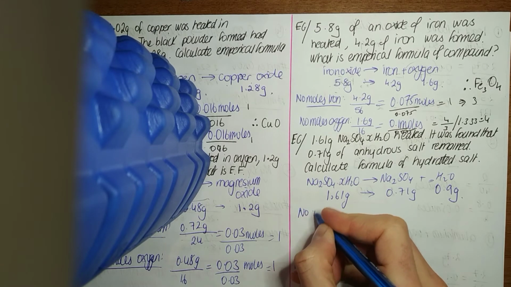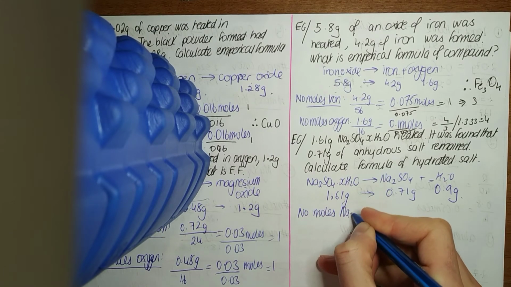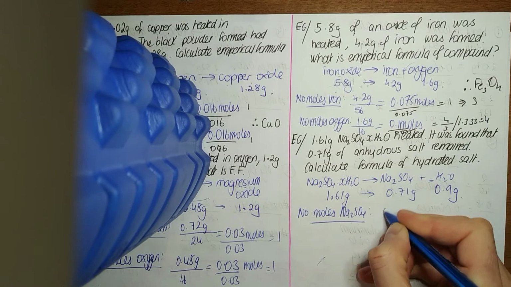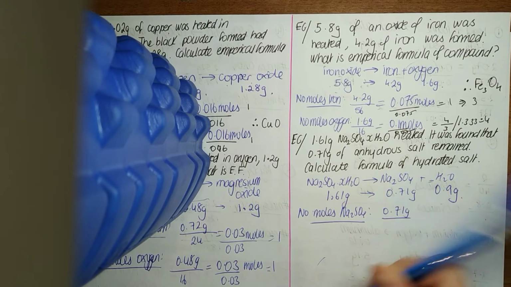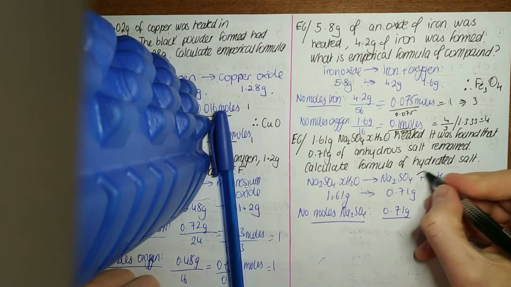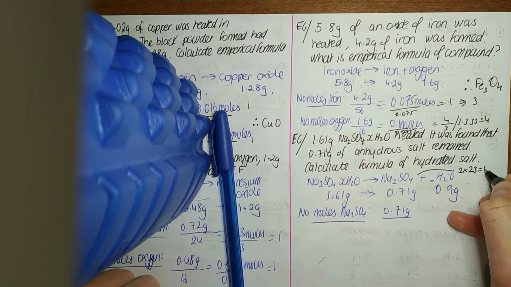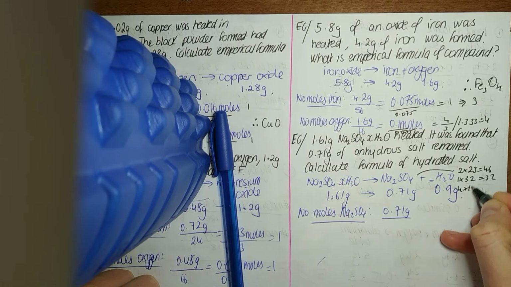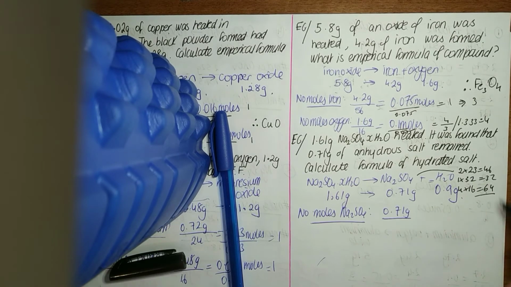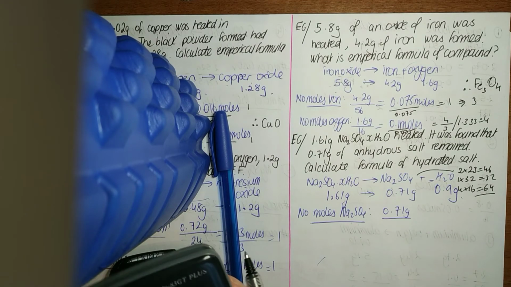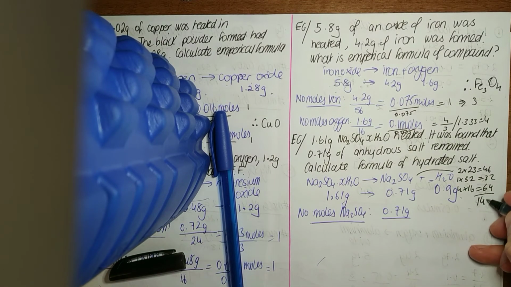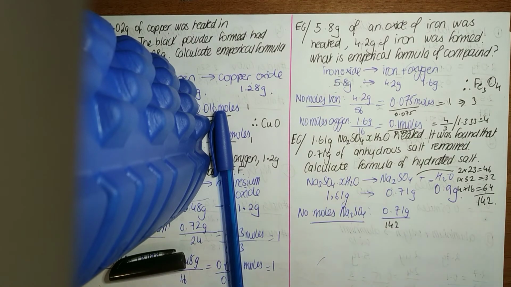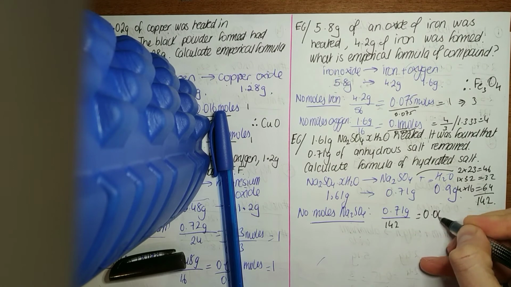So your number of moles of your sodium sulfate, 0.71 grams, divided by the relative molecular mass of this, 2 by 23, 46, 1 by 32, 32, and 4 by 16, 64. Tally that up, 110, 142. And then divide by that. So 0.71 gives you 0.005 moles.